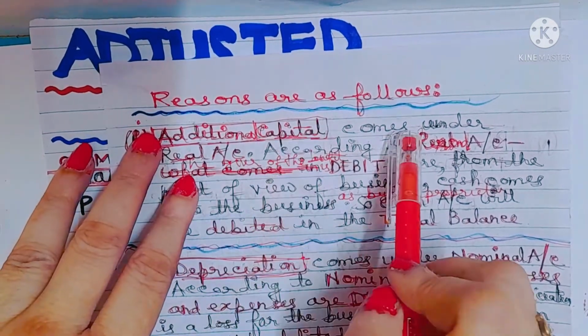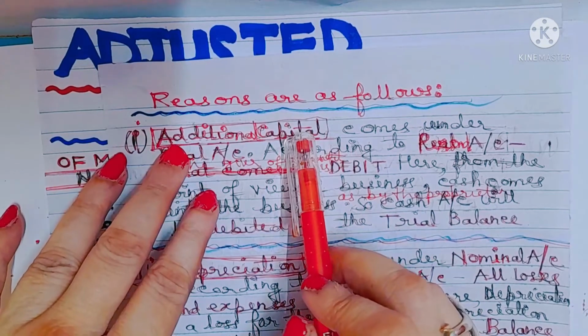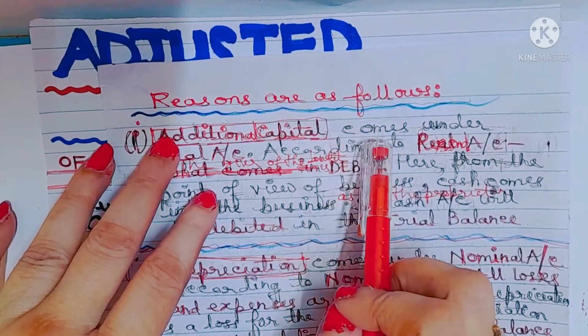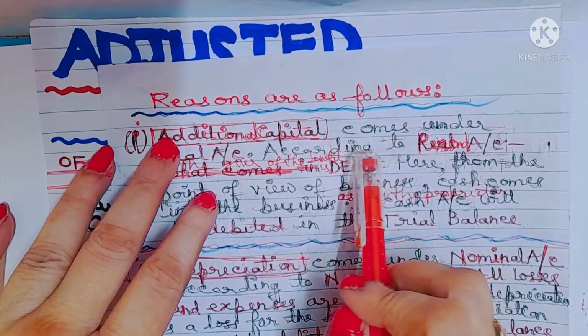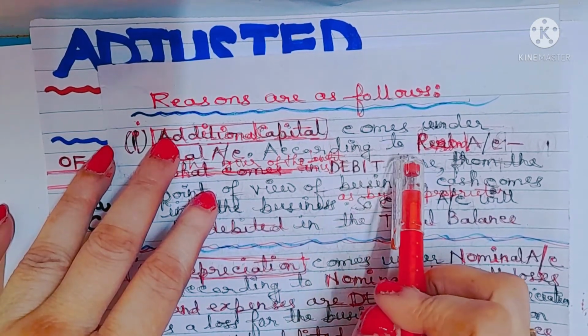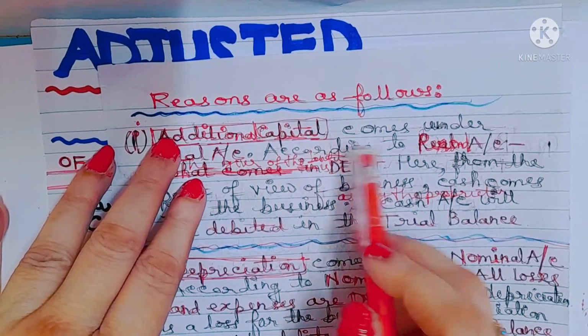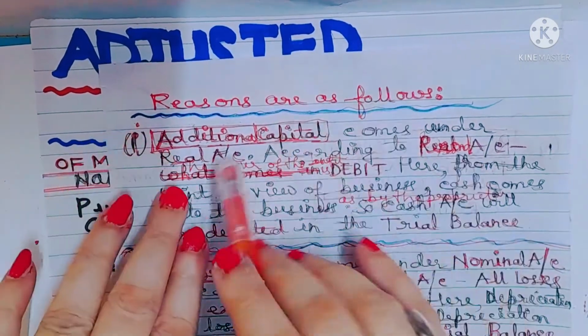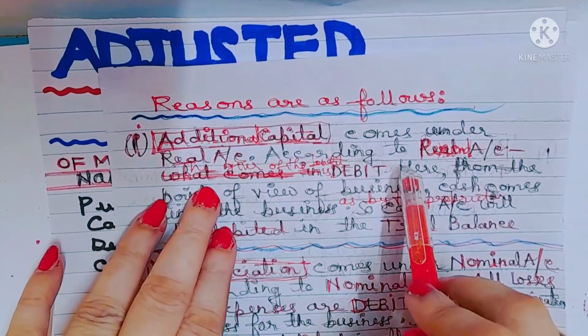Additional capital comes under personal account. According to personal account, the giver of the benefit is credit. Here, the proprietor is the giver of the benefit for additional capital. So, additional capital will be credited. Understood? So, like this, you have to write a short note.